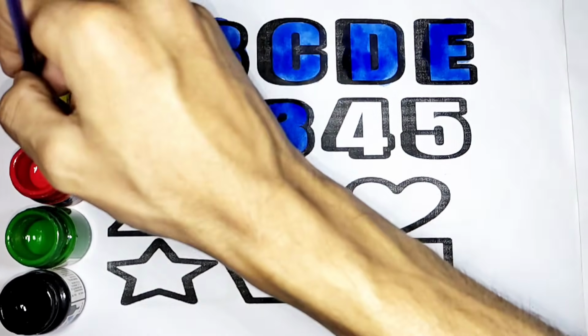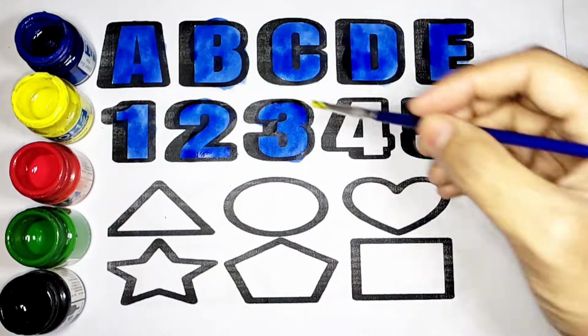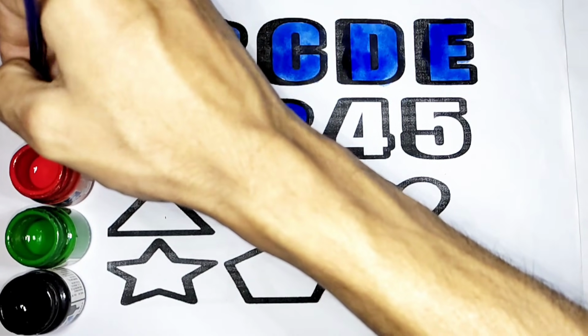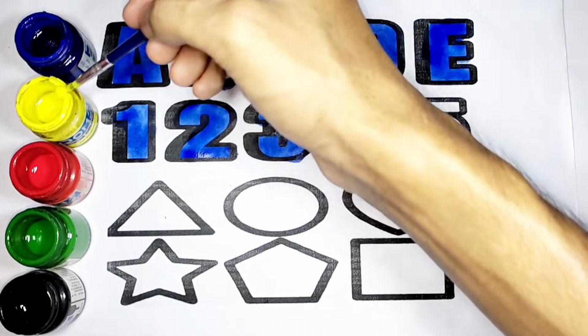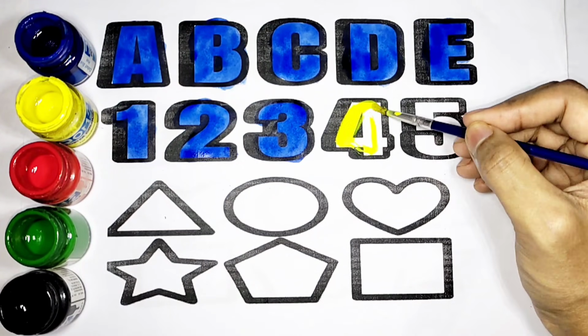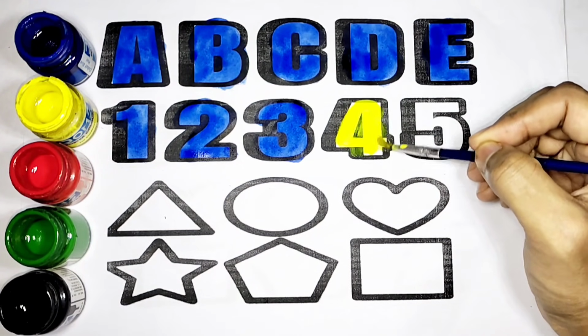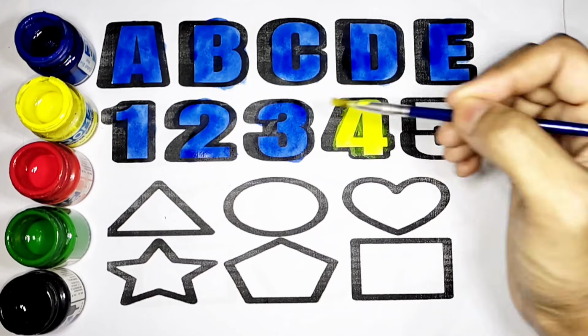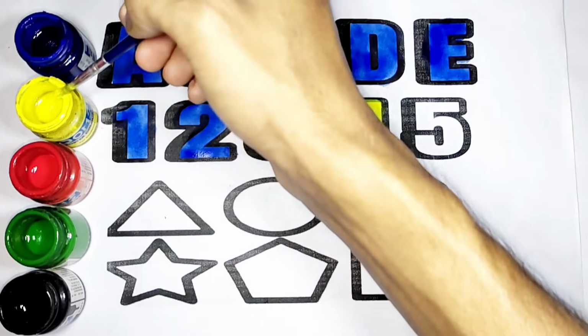Kids, now we are coloring number 4. The next one is 5. F-I-V-E, 5.